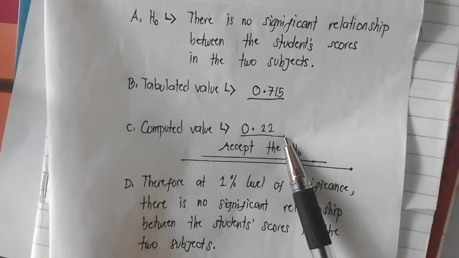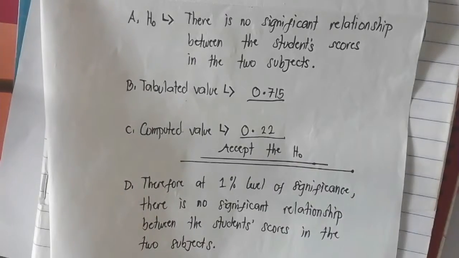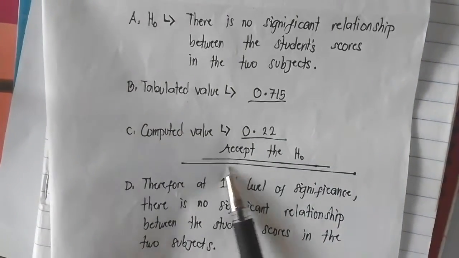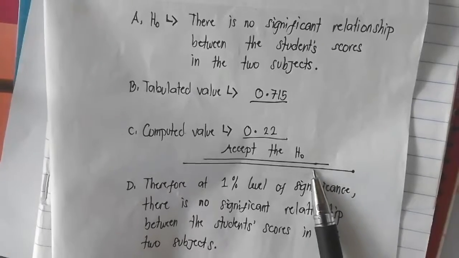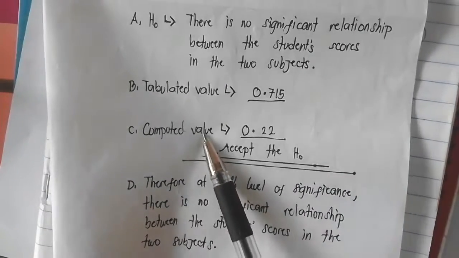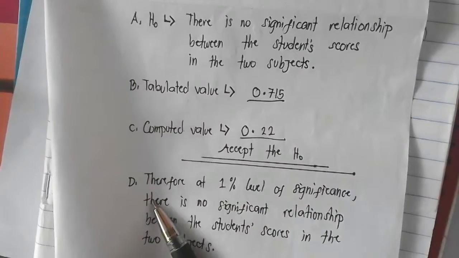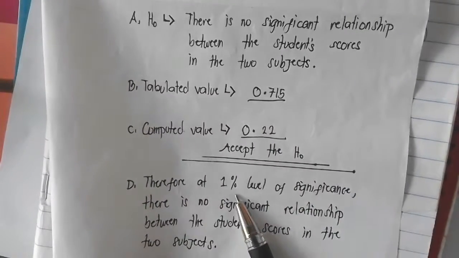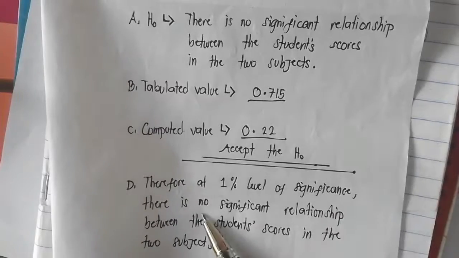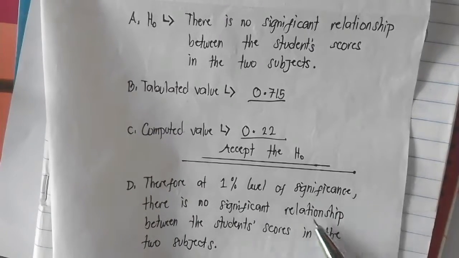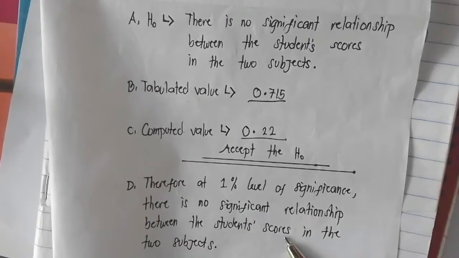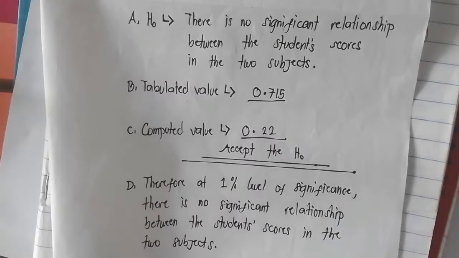So we accept the null hypothesis because the computed value is less than the tabulated value. So our conclusion is, therefore, at 1% level of significance, there is no significant relationship between the student scores in the two subjects.